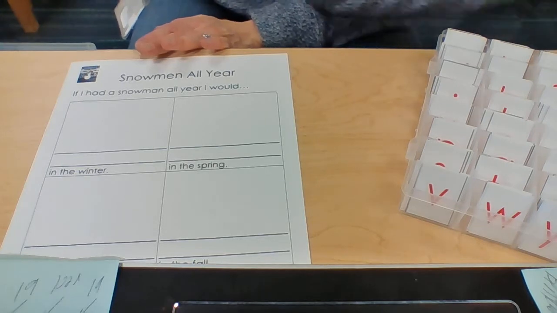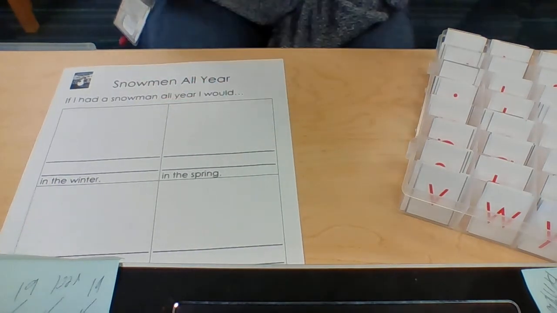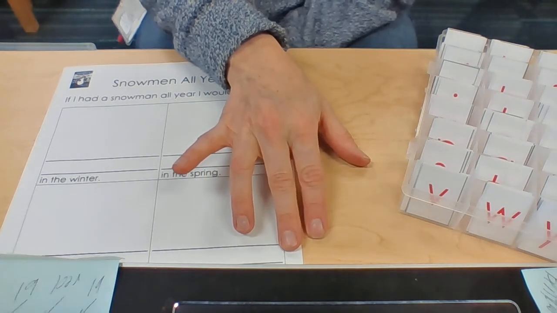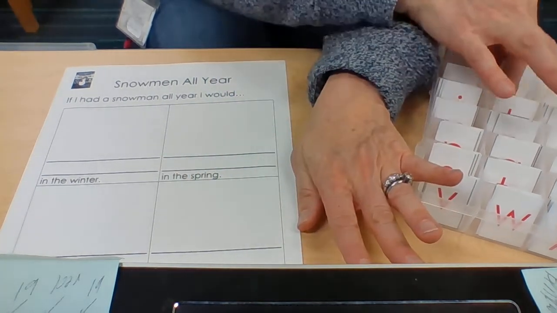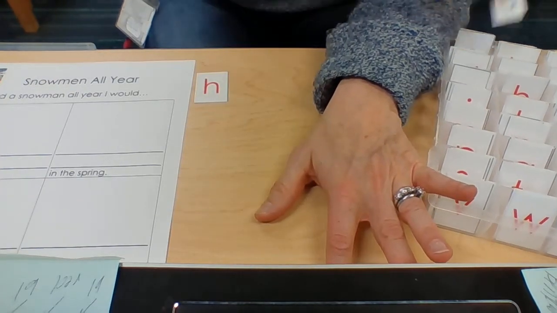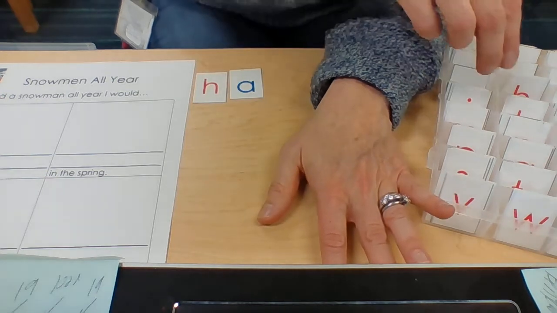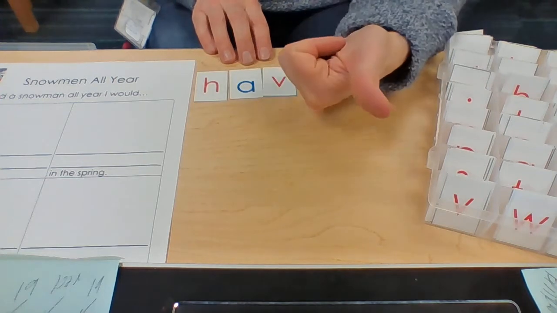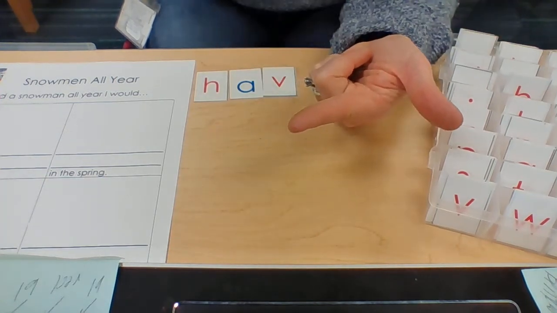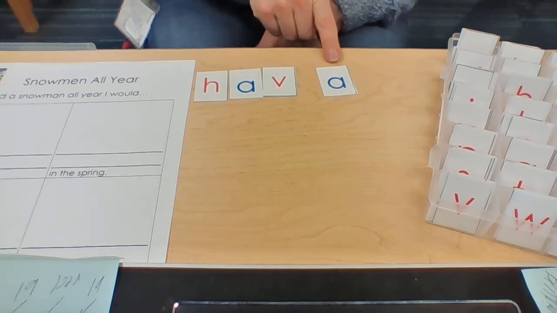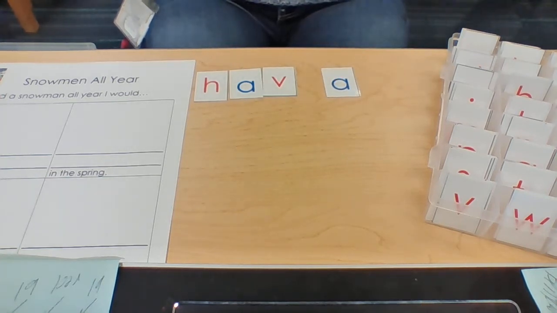Have is a sight word, but if I were just spelling it with what I hear, I would spell av. First sound, A. V. Have. A, I know that word. That's a sight word. Finger space. Have a snowball. That sounds like 2 words.